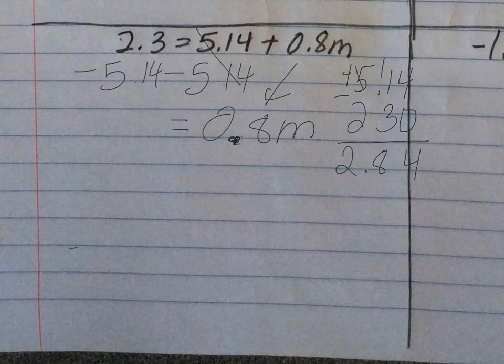But we need to remember that the 5 over here had the greater sign. This was the greater symbol. So negative 5 and 14/100 is bigger than 2 and 3/10 in size. So we're going to keep the negative sign because it's bigger. So knowing that, this is going to be negative. So bringing it back over here, we have negative 2 and 84/100ths.